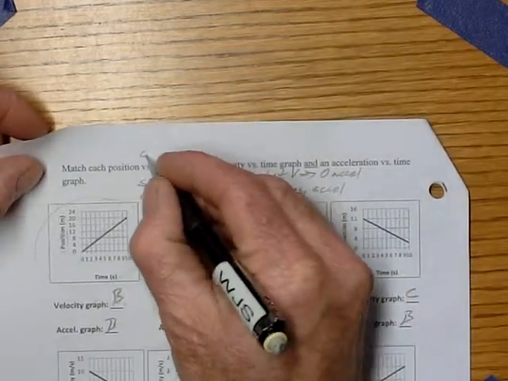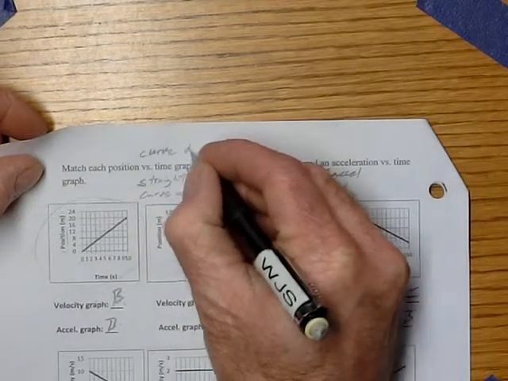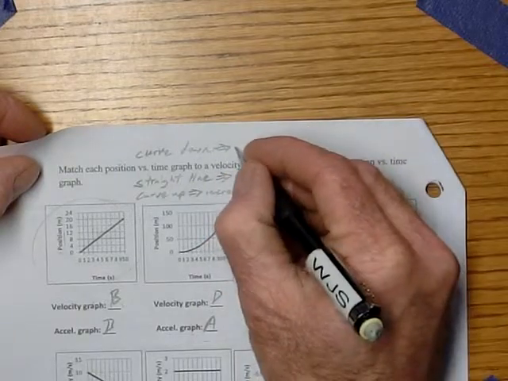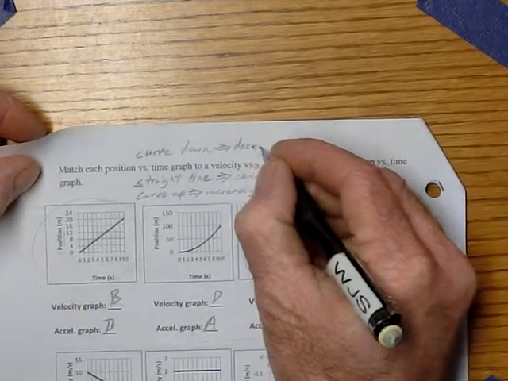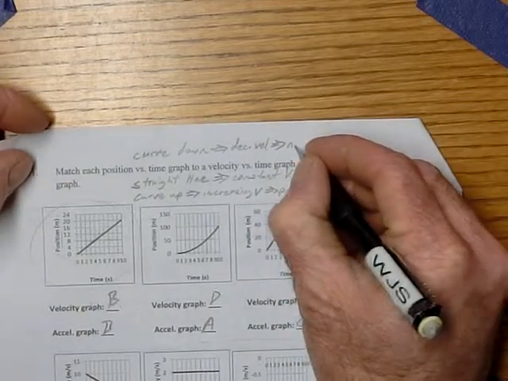If something is curving down, that means decreasing velocity. And decrease in velocity means negative acceleration.